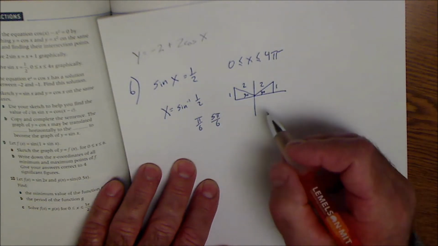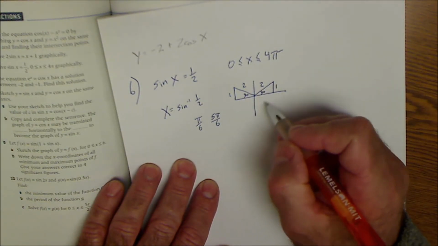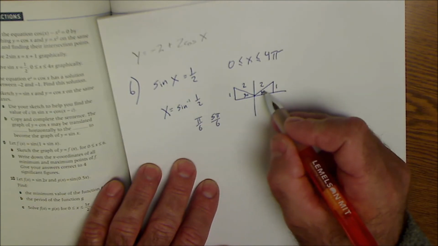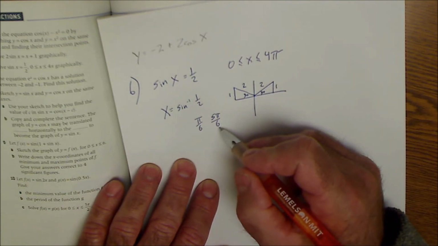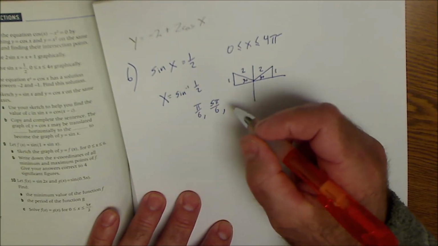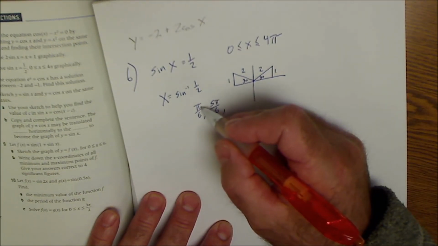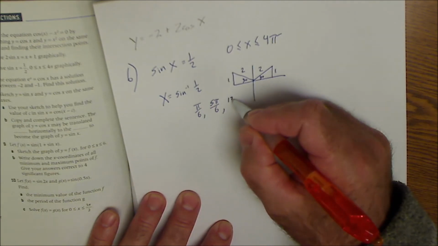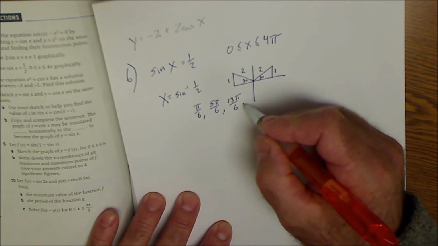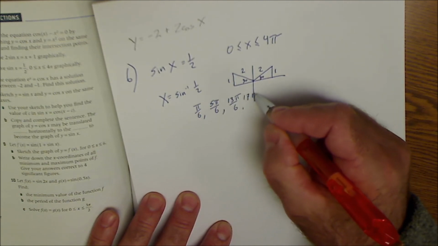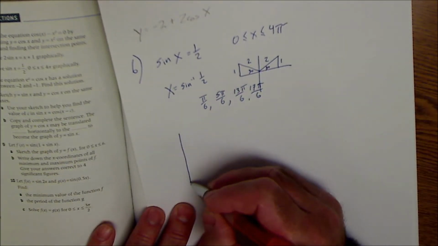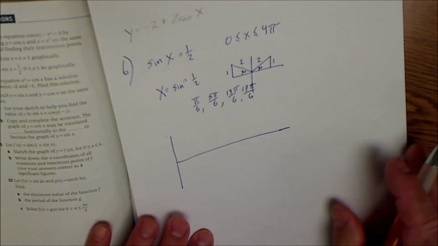So I would also do another full revolution to get pi over 6 plus 2 pi and 5 pi over 6 plus 2 pi. So those would be my other two values. So that would be 12 pi over 6 plus 1 would be 13 pi over 6, and then 17 pi over 6. So those are my solutions algebraically. And then graphically, you could see it would be the same series of solutions.